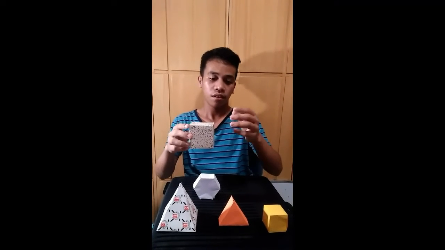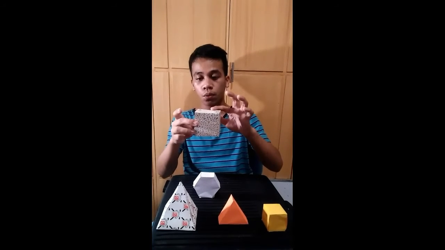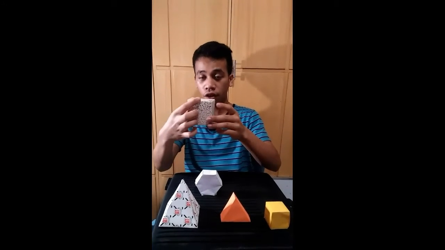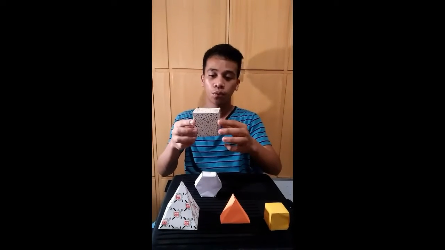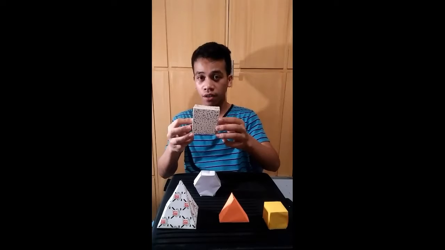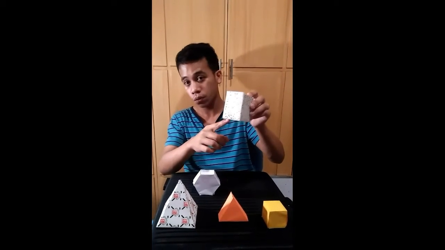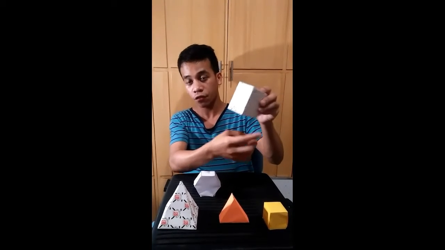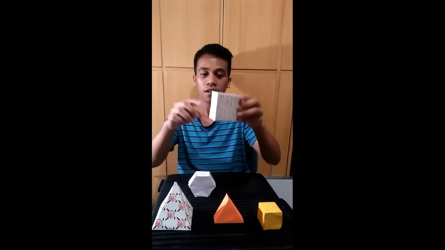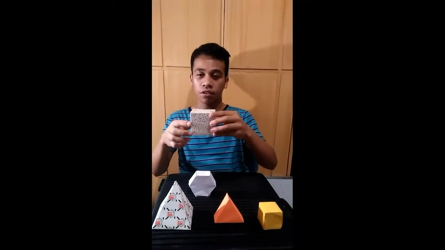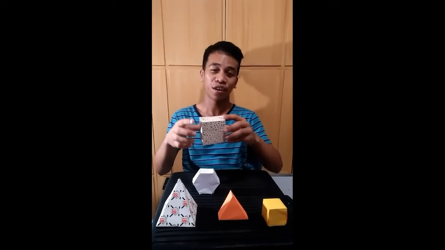The second is the edges. Let's count on the top: 1, 2, 3, 4. On the middle: 1, 2, 3, 4. On the bottom: 1, 2, 3, 4. So let's add together. 4 plus 4 plus 4 equals 12 edges. Got it? Very good.